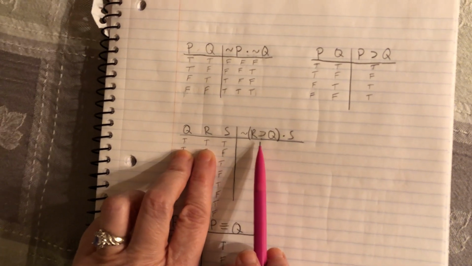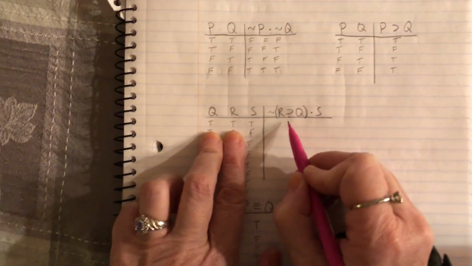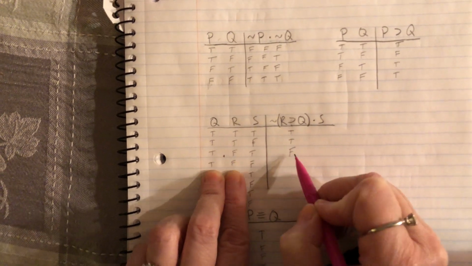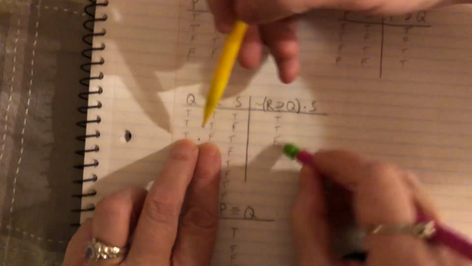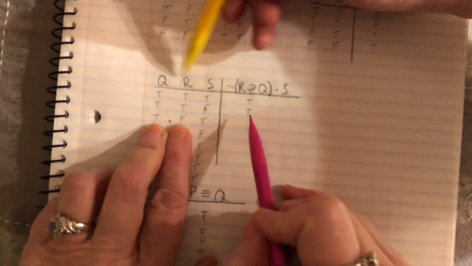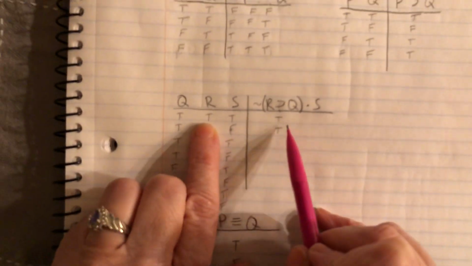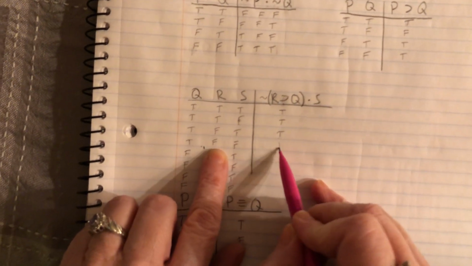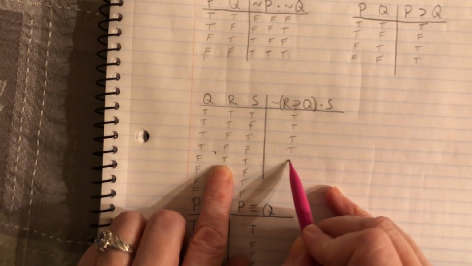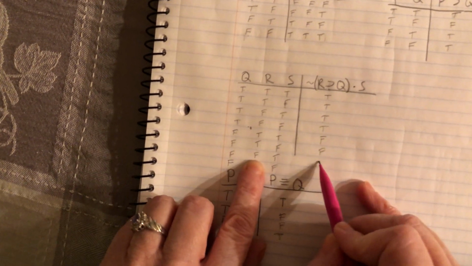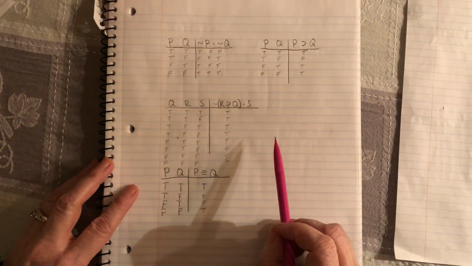So this is true, true, false. No, T and F, I thought. It is, but R comes before Q. Oh, very good. So that's true, true, true, false. That's false, false, true, true. All right. You've completed the tasks.